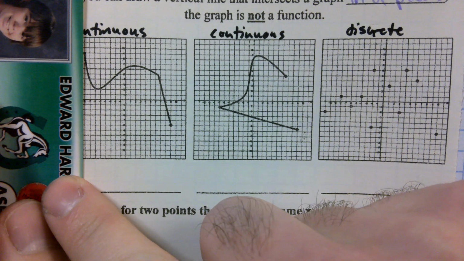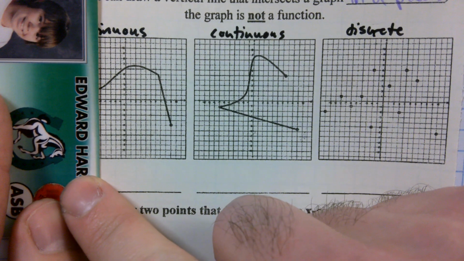And I'm going to follow this function. I'm going to go all the way over.